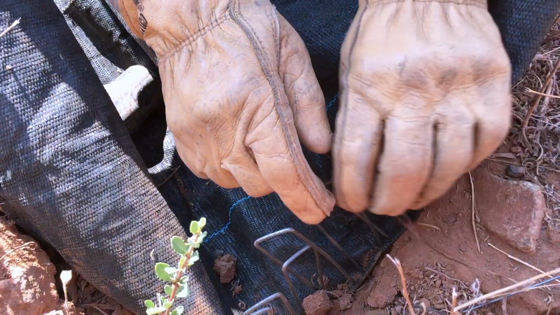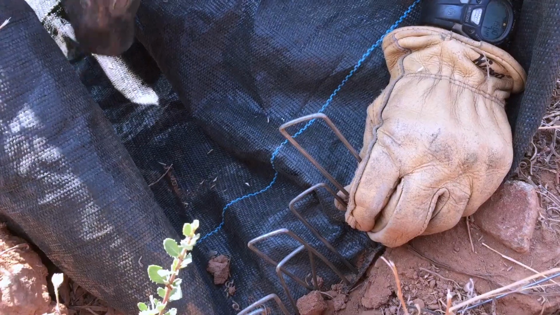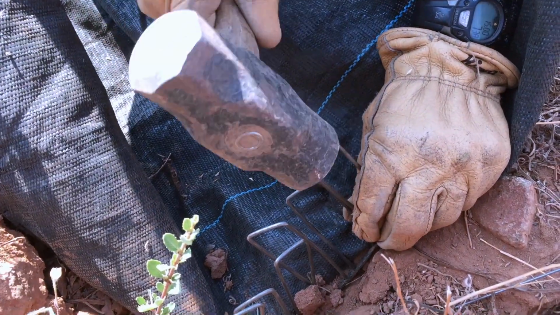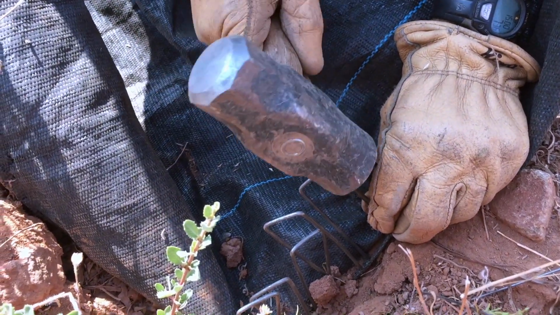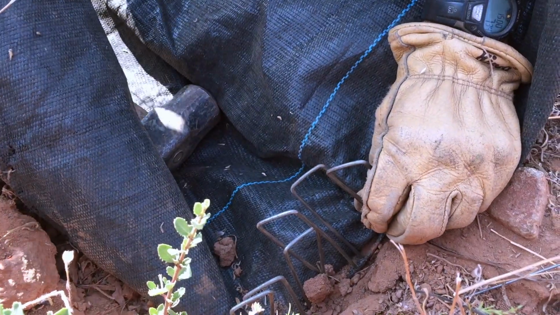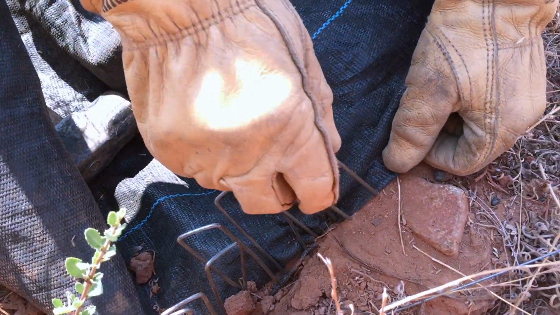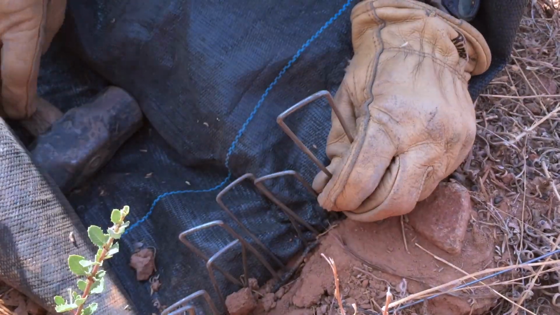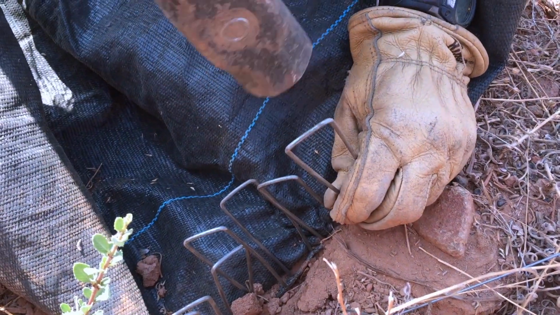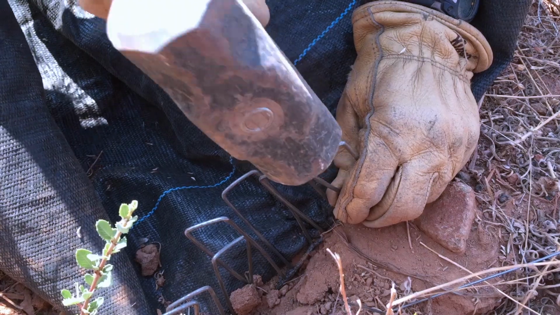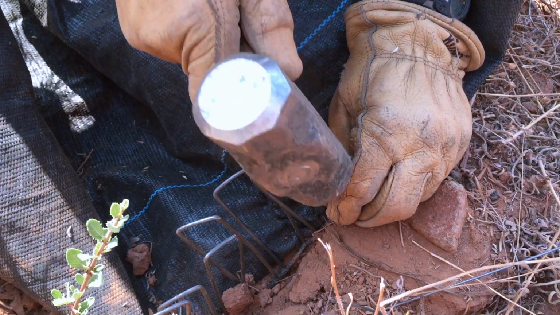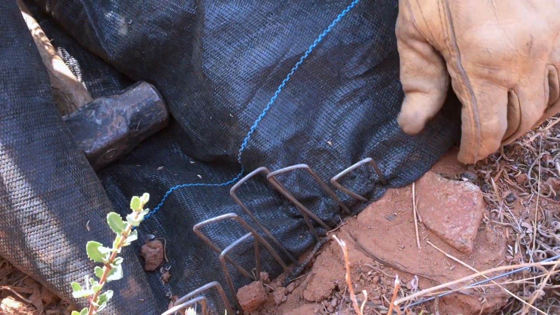So I'm working my way up, banging in the staples just part way to hold that fabric tight against the soil surface. And this particular site is pretty rocky, so a little bit of a challenge to get these in, and we'll see how well we do as we work through it on both sides.